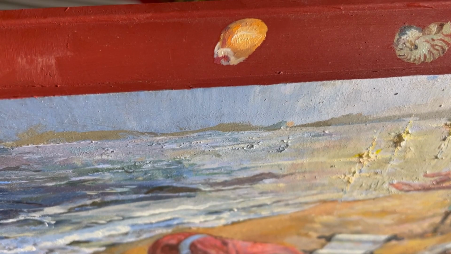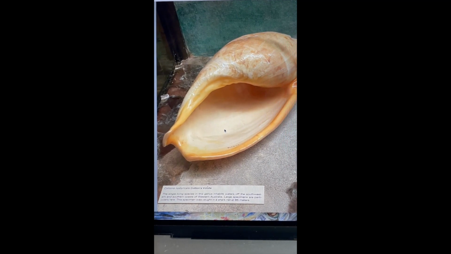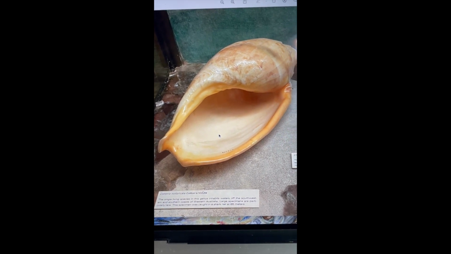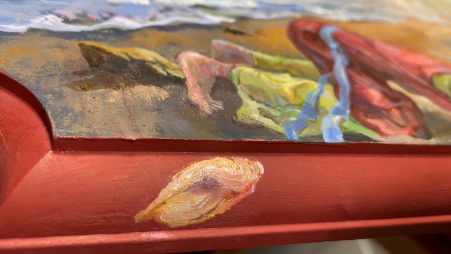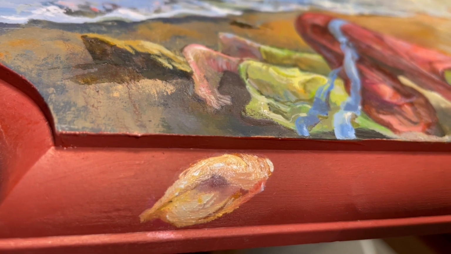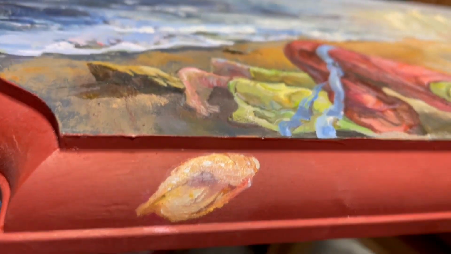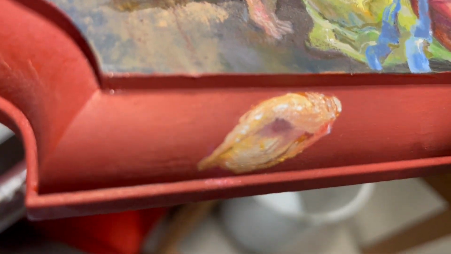Okay, that one's done. Okay, here is a Cotonia. Very oval shell. This one's a little more loose around the edges, which I kind of like.